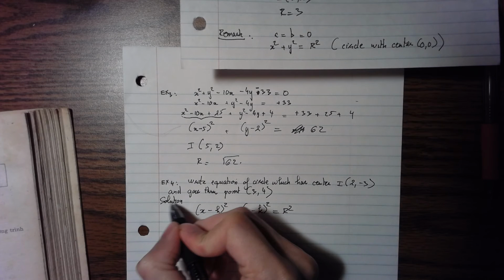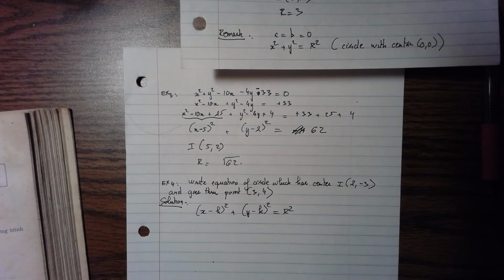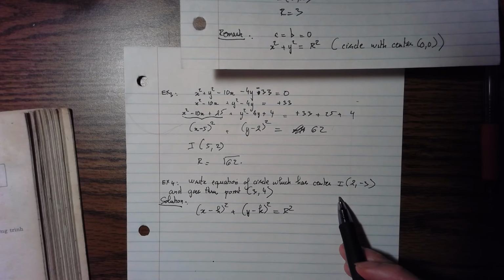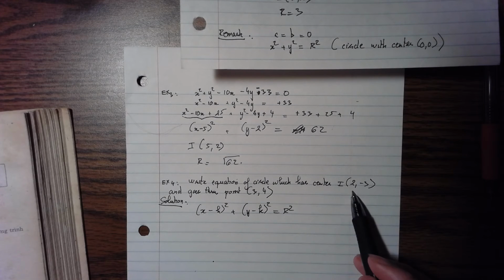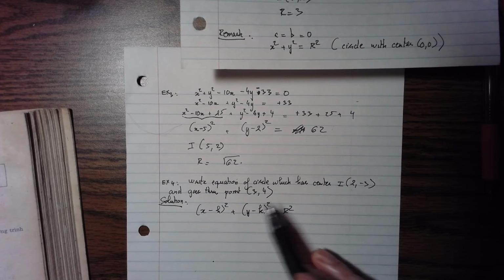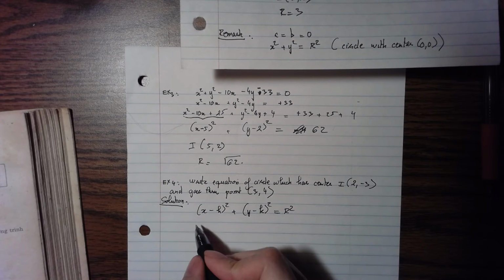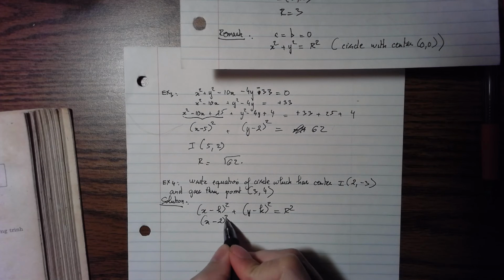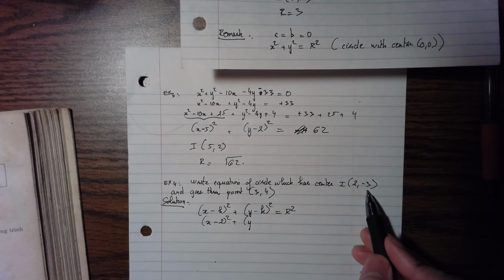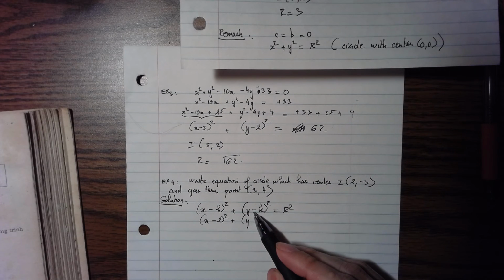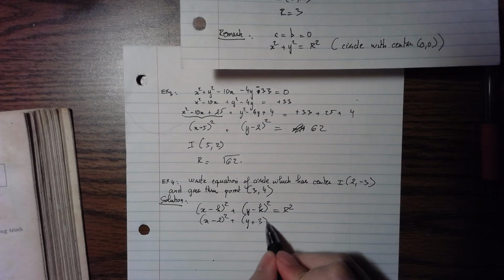You can use a and b or h and k, it doesn't matter. They give you the center already, it is h and k. So I can replace h and k with 2 and -3, so it becomes x minus 2 squared plus y. K is negative, so we have another negative here, so it becomes positive 3 squared equal r squared.